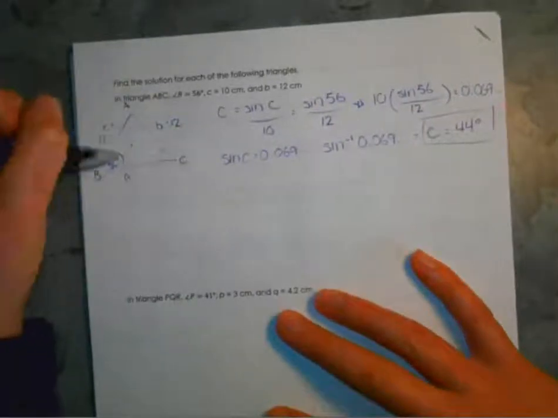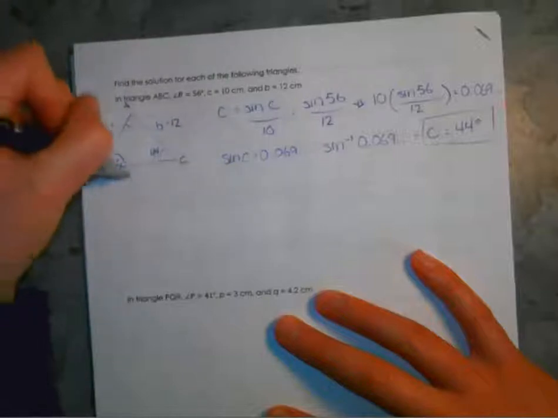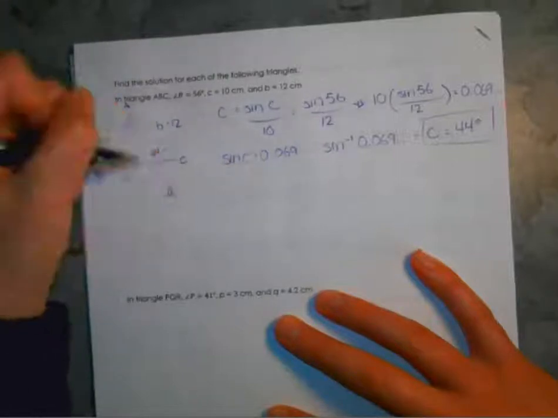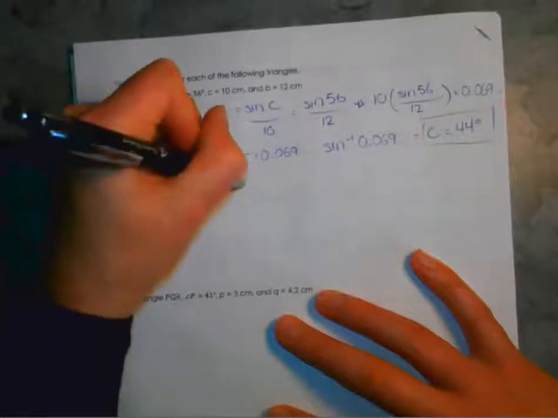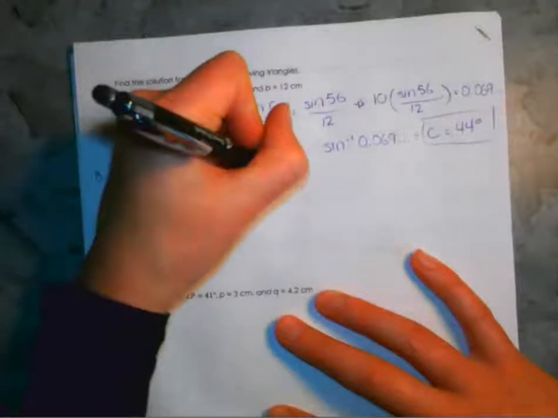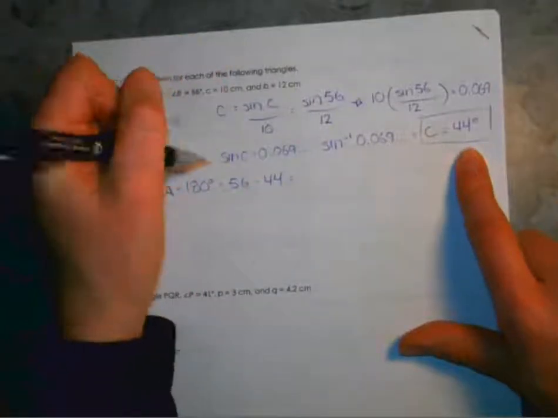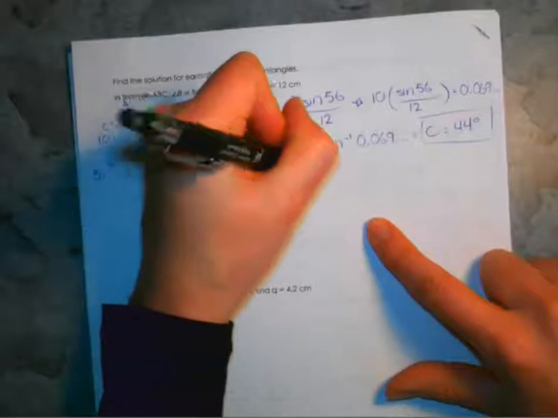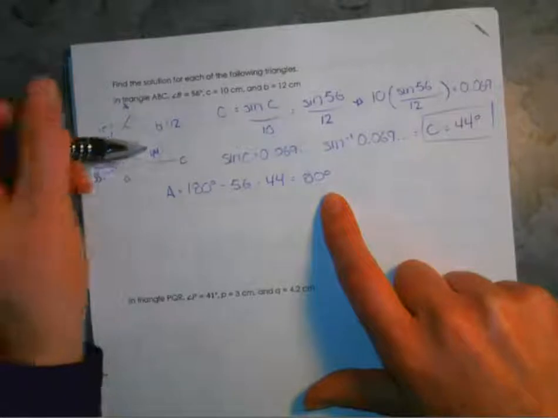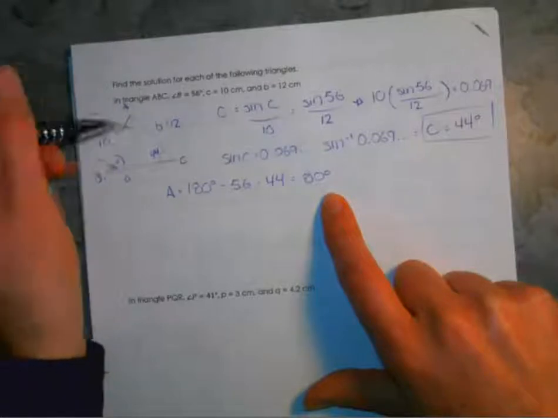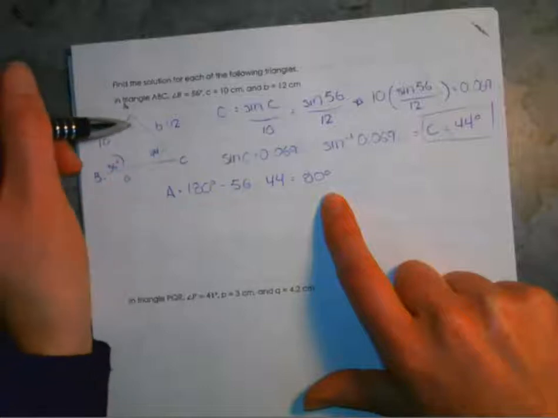Okay, so now we know that this one here is 44, and we want to solve for angle A so that we can solve for side A using the sine law. Remember, angle A is just going to be 180 minus 56 minus 44. And again, just use that rounded off number that you used here so that you get a nice even number. And so that gives us 80 degrees. So here you can see I basically drew kind of an equilateral triangle. This angle doesn't look very different from these two, although these two are closer. And then I have this one being 80.